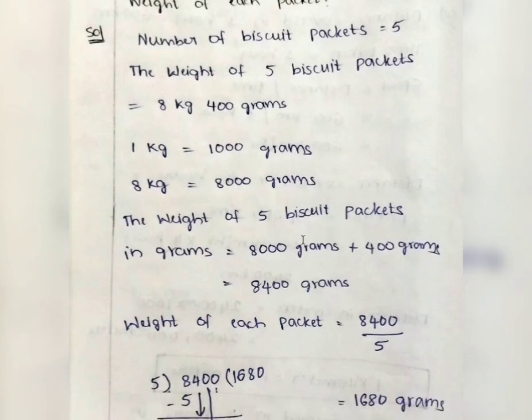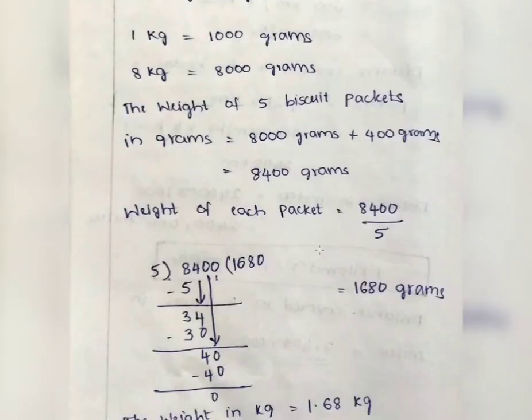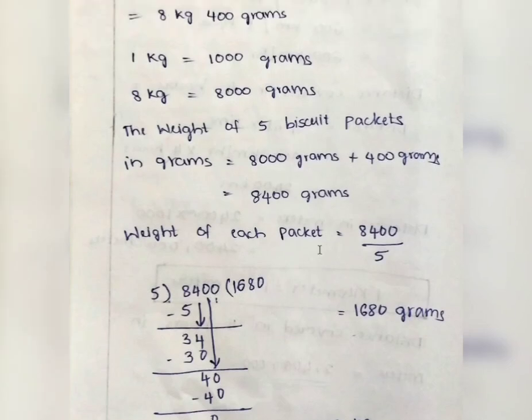1 kg is equal to 1000 grams. That means 8 kgs is equal to 8000 grams. And they have given 8 kg 400 grams. That means 8000 plus 400 is 8400 grams. And in order for us to calculate the weight of each packet, we have to divide. If we have to calculate for more packets, then we have to multiply. Here they are asking for the weight of each packet.